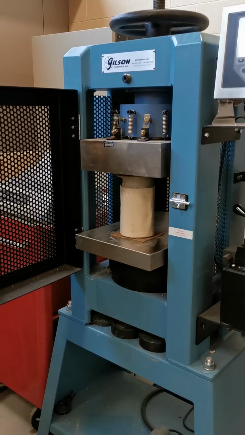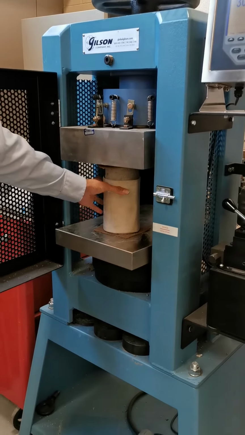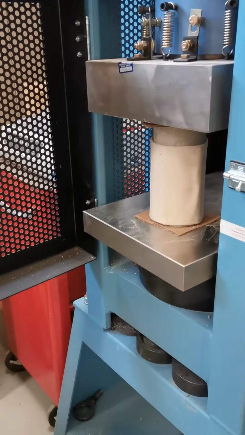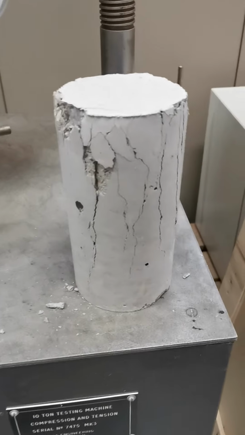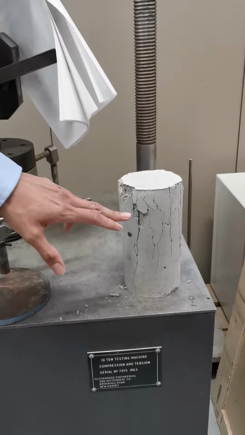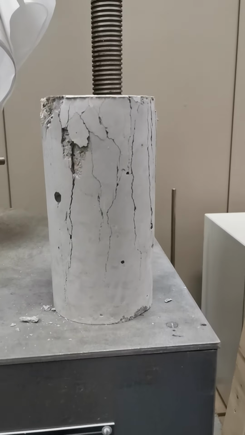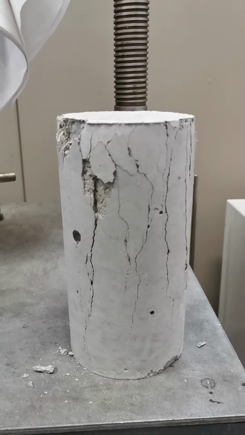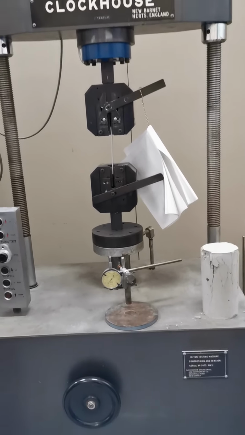Then, after the test is over, the students take the jacketed sample out and examine the failure surface. They examine the failure surface of the concrete to see the type of failure surface and compare it to the types which are prescribed, which are shown in the ASTM C39 manual.